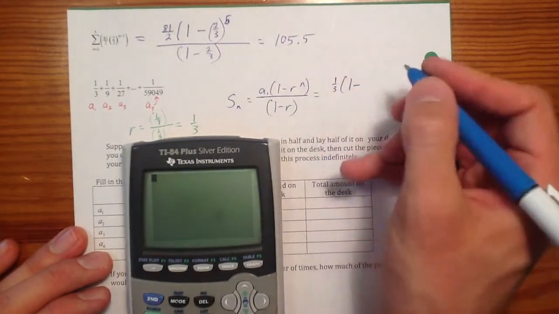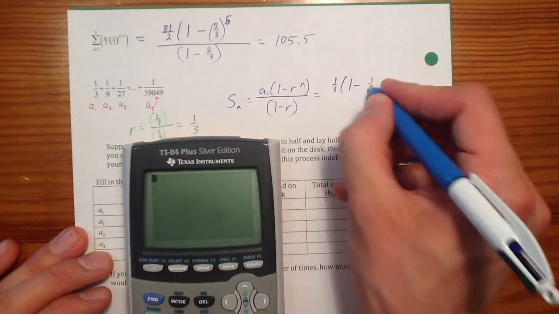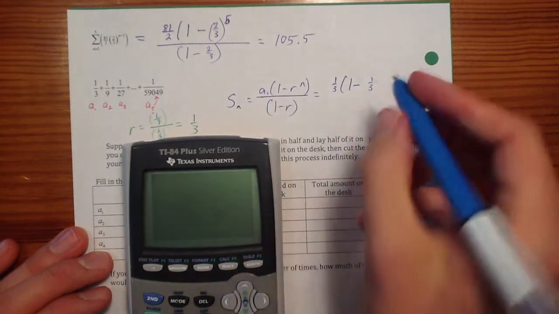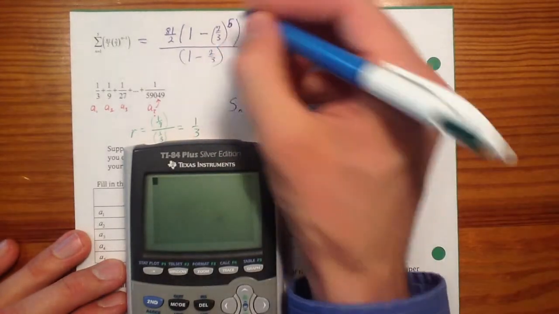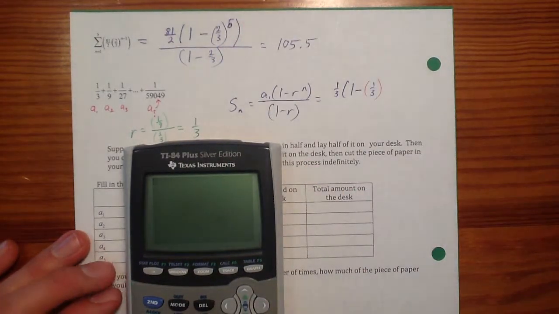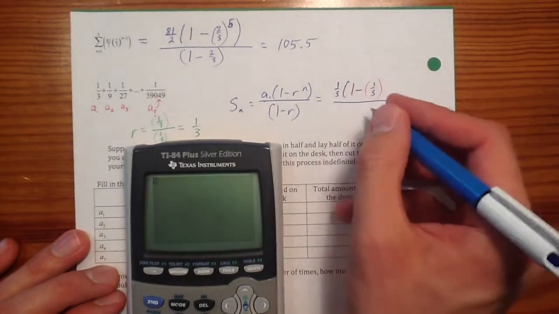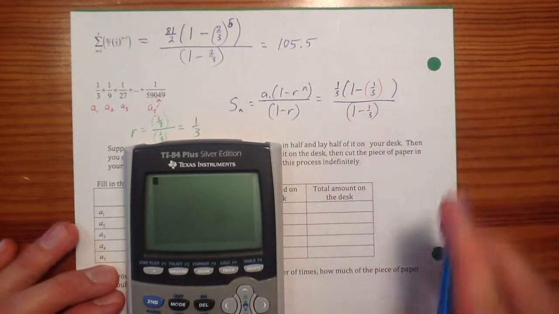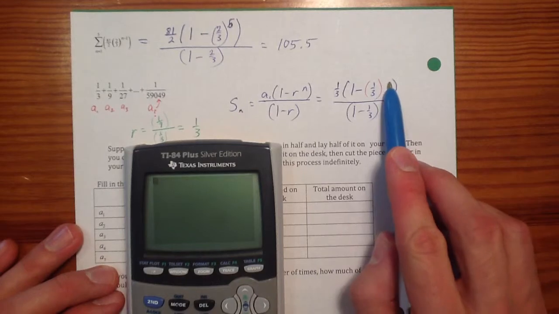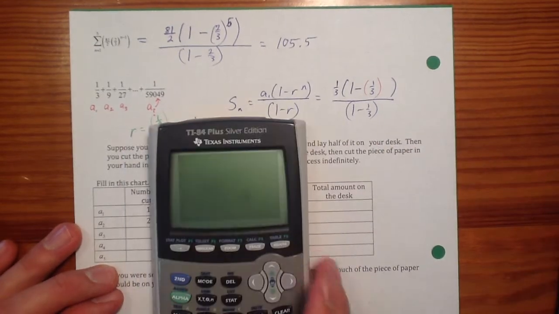1/3, 1 minus r. Now, just because we need that, you know what I just noticed is bugging me? I should have put parentheses right there. I did in the calculator, so my answer is still right. Just want to throw that out. Okay, raising it to the what? I don't know. 1 minus 1/3 there. See, here's the thing. We've left off a number. We don't know what n is, but we're about to find it.